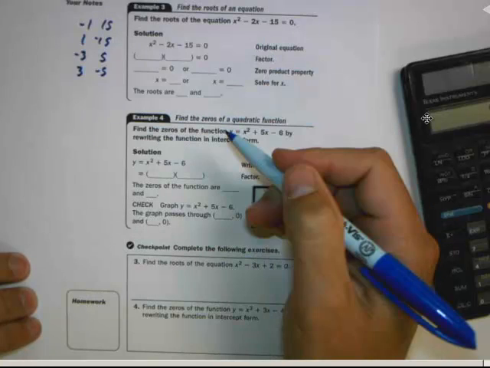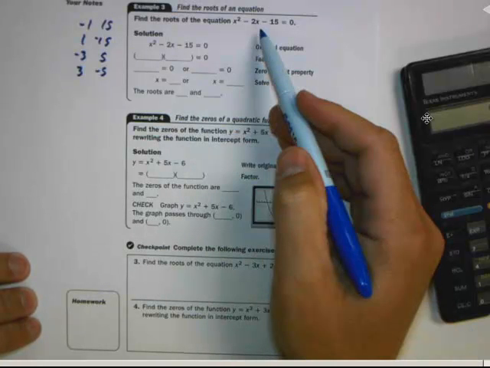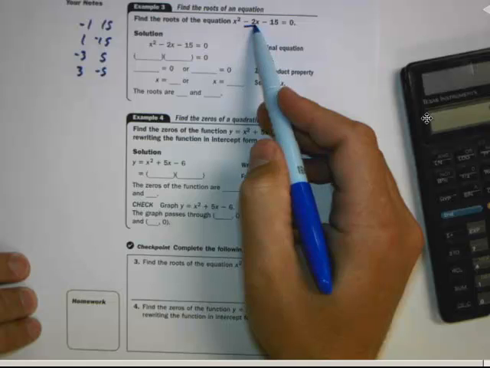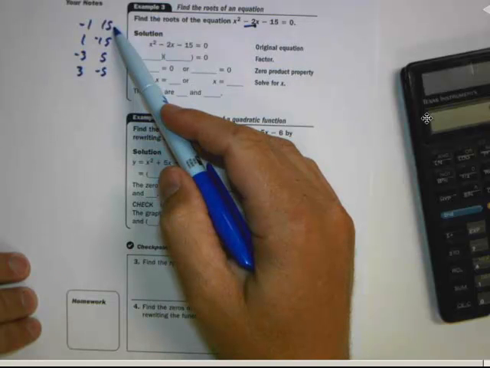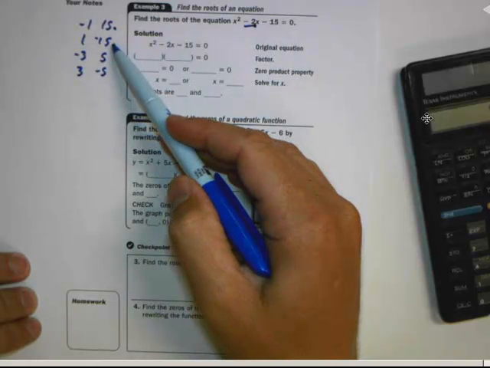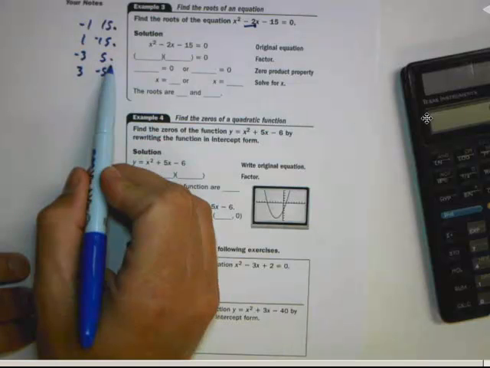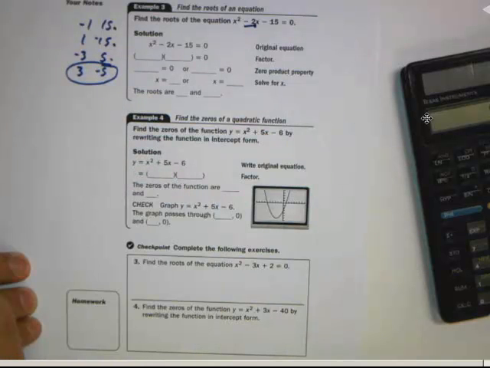All those numbers. Which ones add up to be negative 2? Well, that's 14. That's negative 14. That's 2. Right there. Those add up to be negative 2.